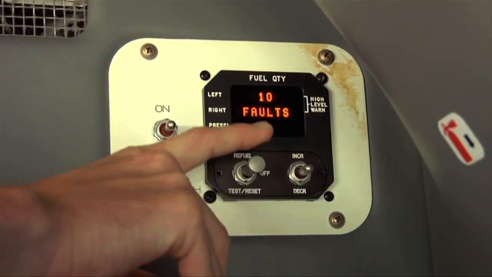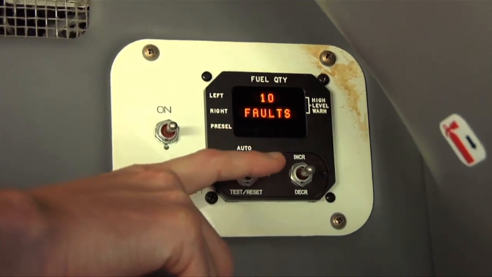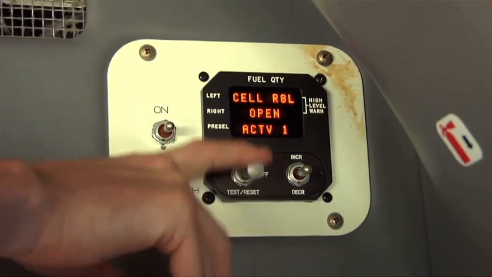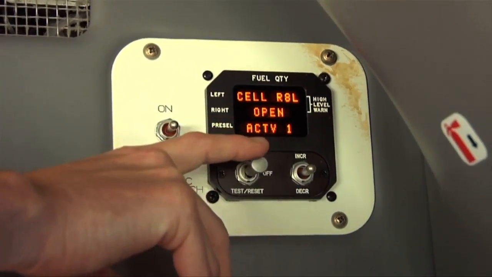Once the ground service control panel enters the fault reset mode, the display indicates the number of stored faults or active faults on the upper display and the word fault or faults on the middle display. To retrieve the faults, toggle the auto refuel test reset or fill test switch to the test position and the most recent fault will be displayed.